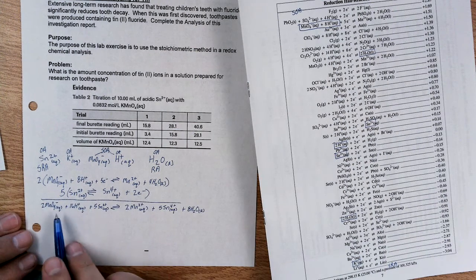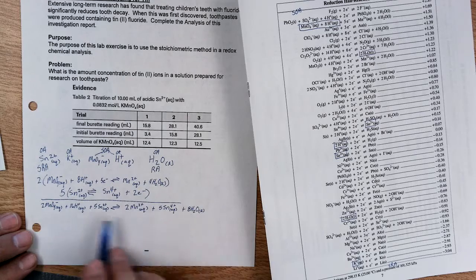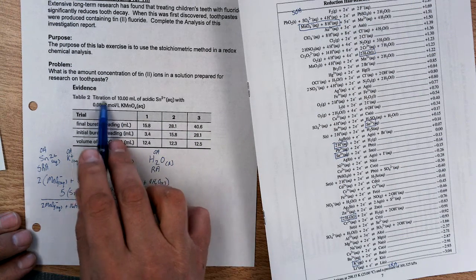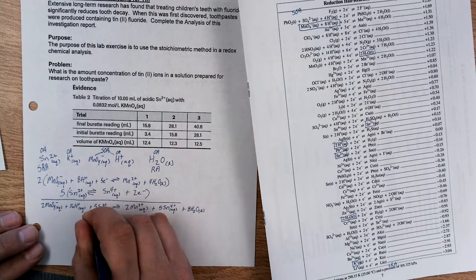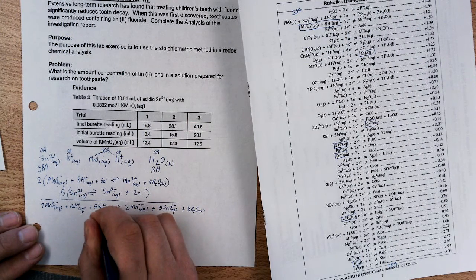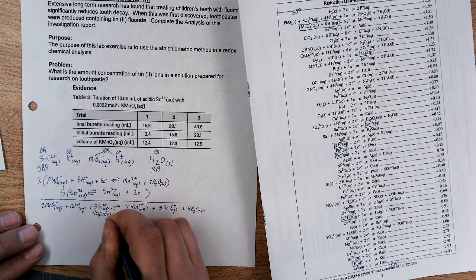Okay, so we have our total. This is now our balanced equation. I took out the electrons because we had 10 on each side, so they cancel each other out. Now we want to write down what we're given. If we look up here, we have a titration of 10 milliliters of acidified tin 2. So under tin 2, we have a volume of 10.00 milliliters.